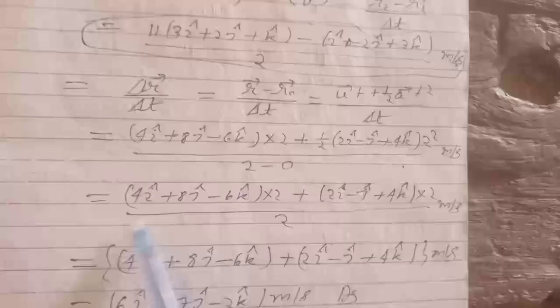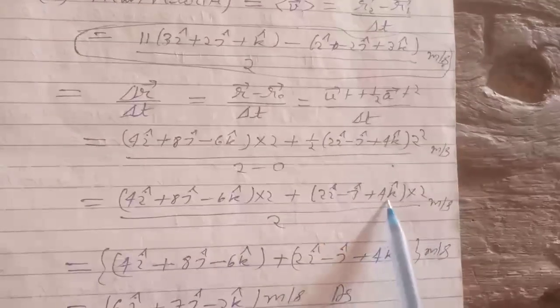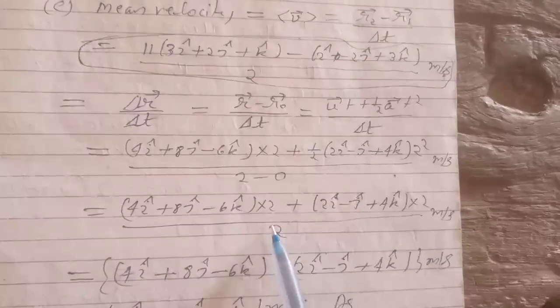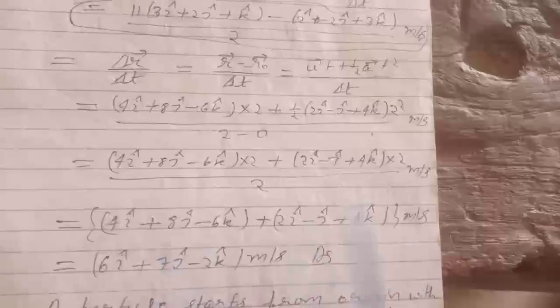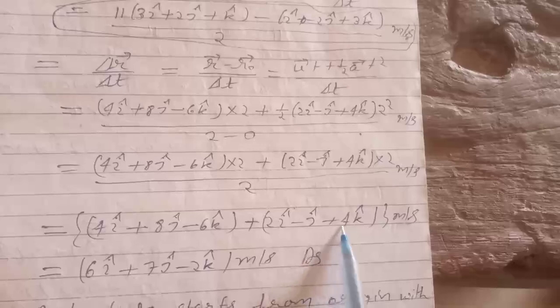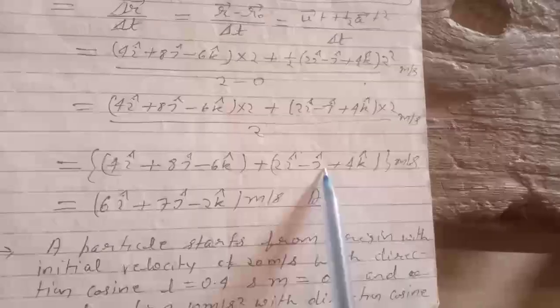We have put it directly, equals to 4 i cap plus 8 j cap minus 6 k cap into 2 plus 2 i cap minus j cap plus 4 k cap into 2, this 2 is cancelled by 2, or under bracket 4 i cap plus 8 j cap minus 6 k cap plus 2 i cap minus j cap plus 4 k cap meter per second equals to 4 plus 2, 6 i, and 8 minus 1, 7 j, and minus 6 plus 4 equal to minus 2 k cap meter per second, answer.